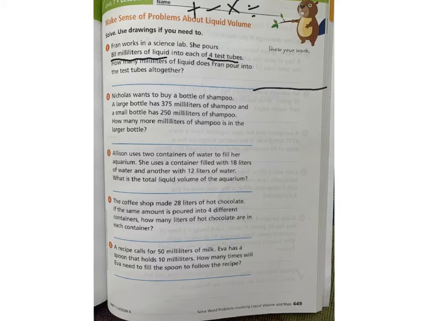Over here where it says show your work, that's where you're going to put your equation. There's at least 2 ways to do this problem. If I've got 80 milliliters and I have 4 tubes, I could say 80 plus 80 plus 80 plus 80, if I'm more comfortable with addition. A quicker way would be to take my 80 milliliters times 4, because we know how to do 2-digit times 1-digit. Remember, we go up and then we go over. That's a little bit of a shortcut way of doing it.